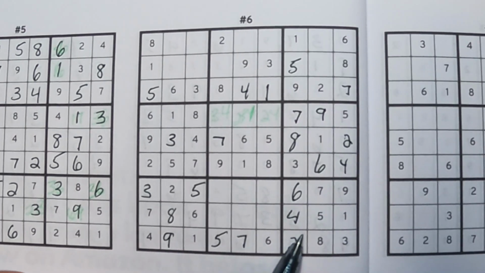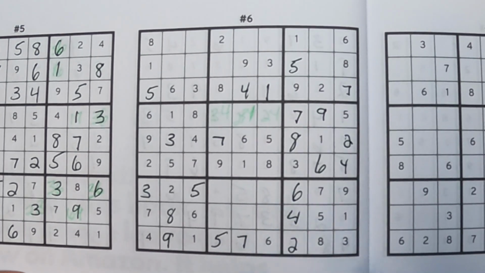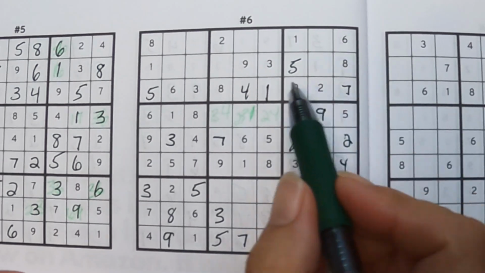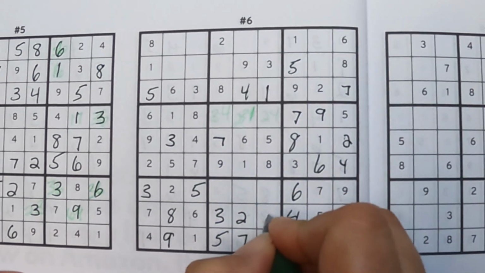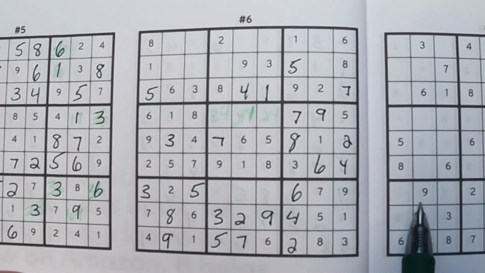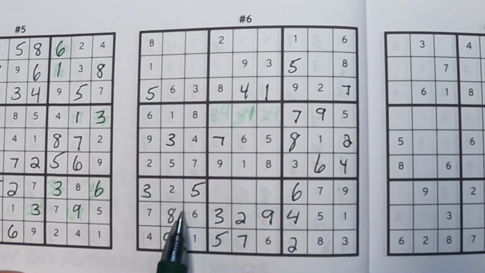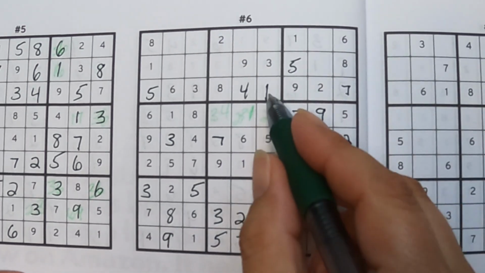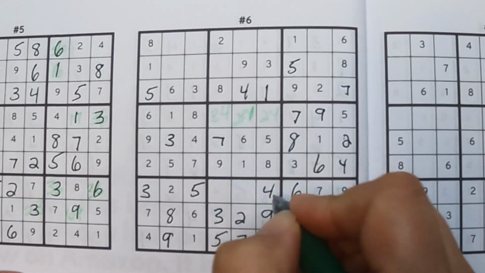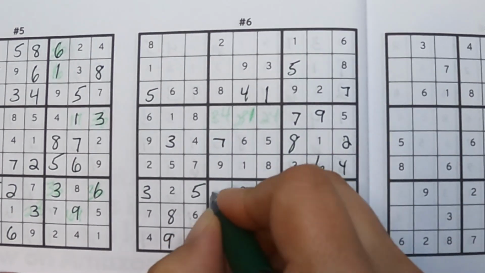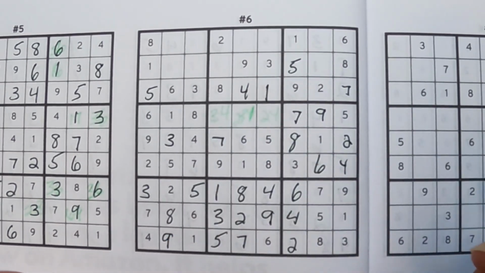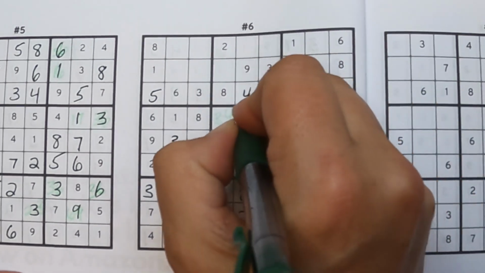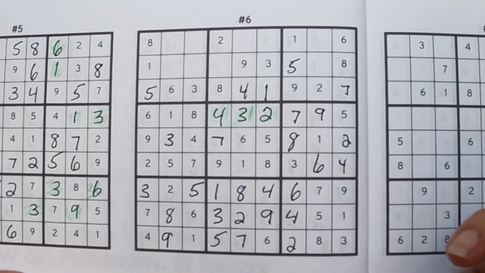For this row, we're missing 2, 3, and 9. We've got a 2 and 9 here, so this is our 3. 9 here, so 2, 9. For this row now, we're missing 1, 4, and 8. We've got a 1 and 8 here, so this is our 4. 1 here, so 8, 1. This 4 makes this our 2, 3, 4.